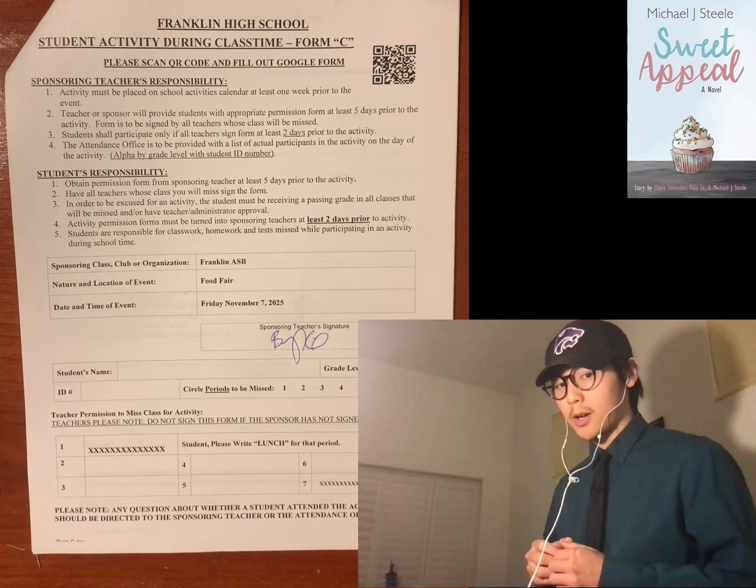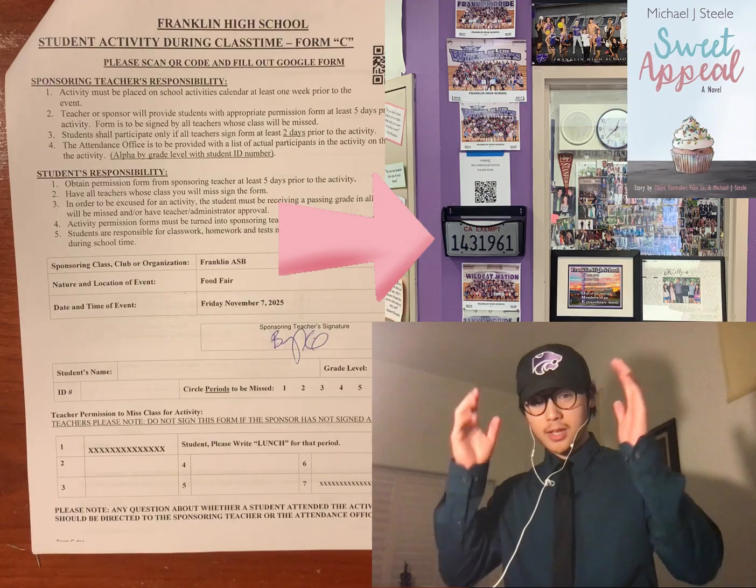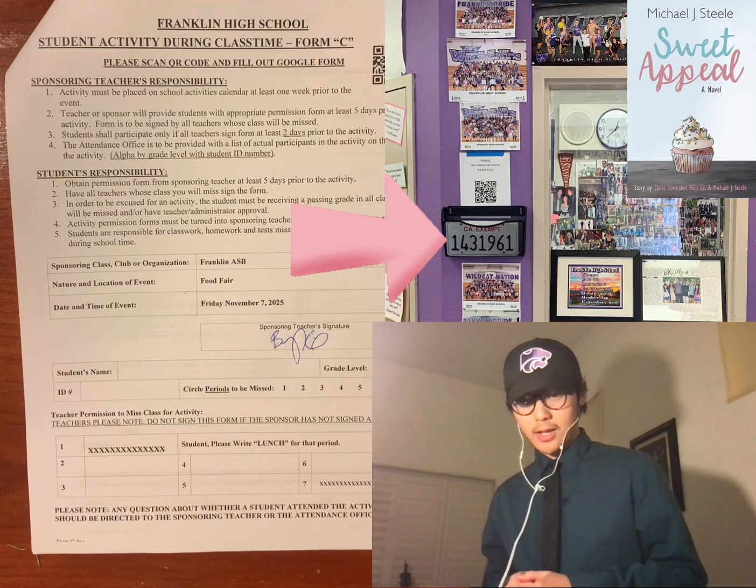It's going to be turned into Mr. Kilby's box in the leadership room. Here's a quick picture of that if you don't know where that is. If you walk into the leadership room and take a right, you'll see that wall, and you just turn it into the black basket where the arrow is pointed at right now.